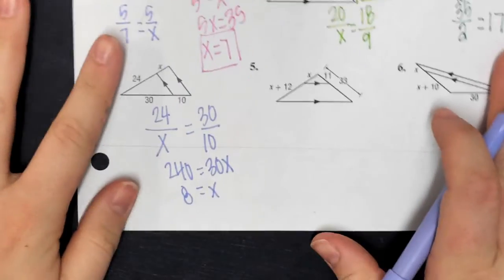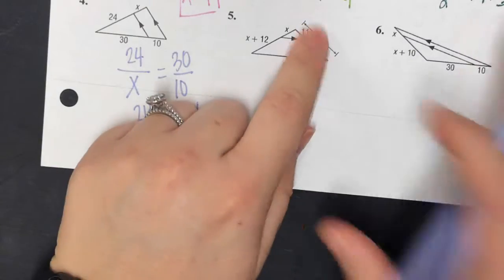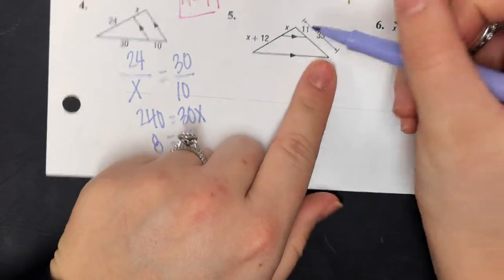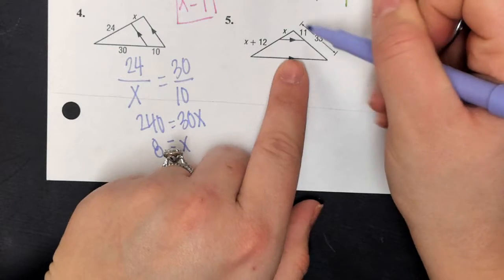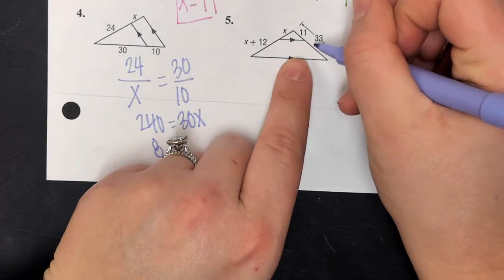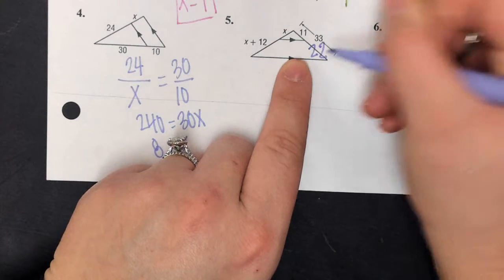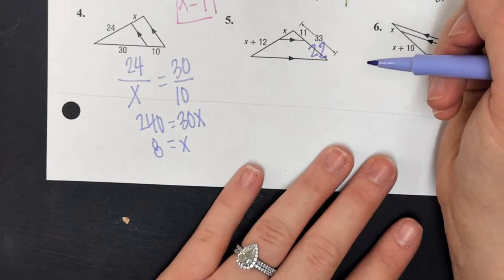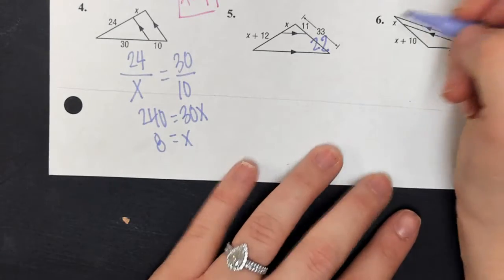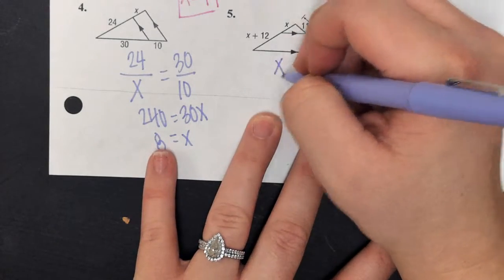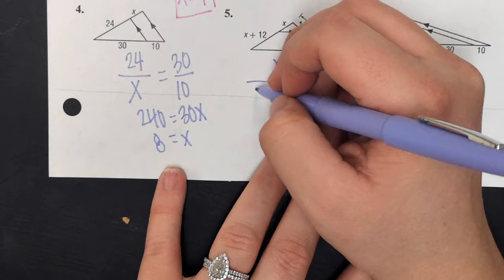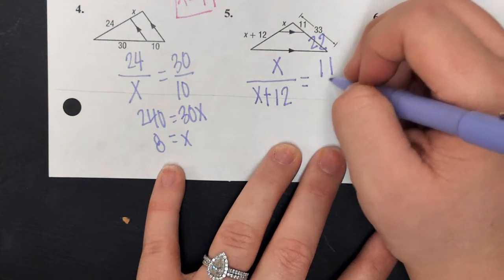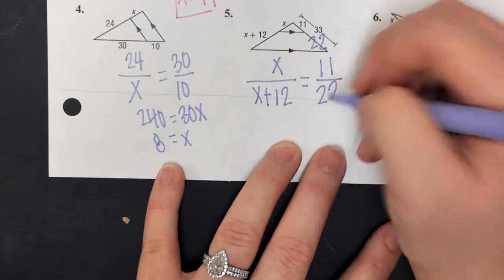All right. For number 5. Okay, this one gets a little bit trickier, guys. Listen. For number 5, this whole thing is 33. So what is this piece? 22. Yeah, you had to do subtraction right there. Okay, so let's set up our proportion now. I would do x over x plus 12, which is equal to 11 over 22.